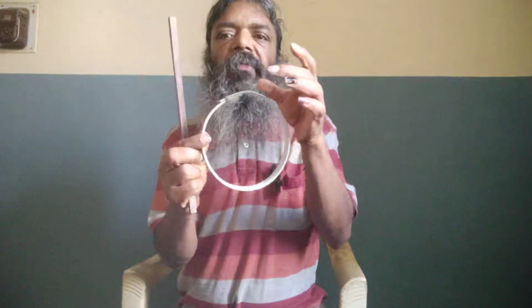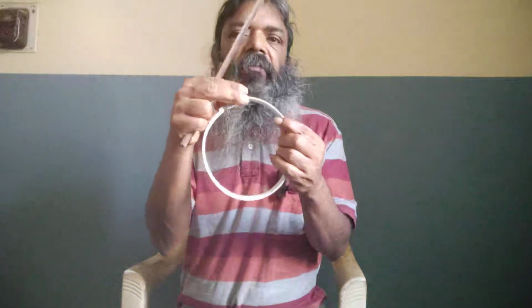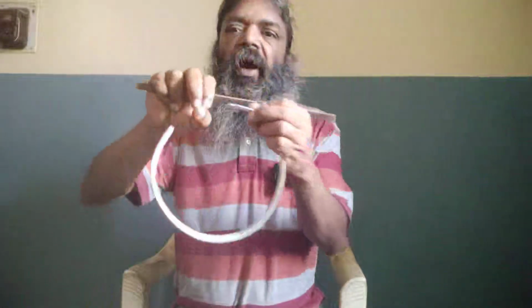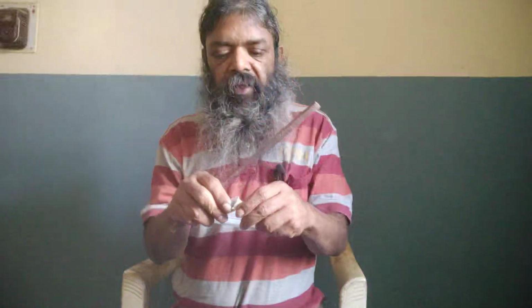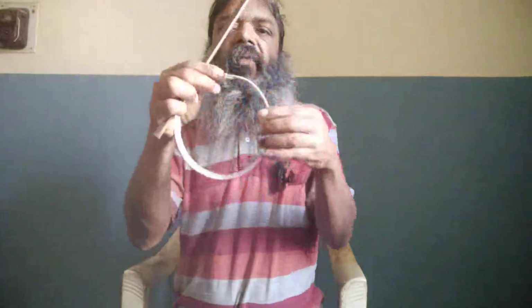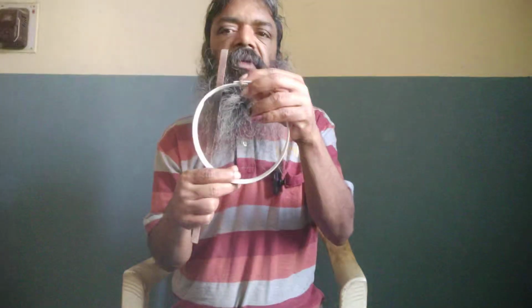Under the Earth's gravitational force, one item is placed here, a bolt. The bolt has a hole, and I place the bolt inside this. Now I close this. If I leave this, the bolt will immediately fall like this, and then it will go up like this.